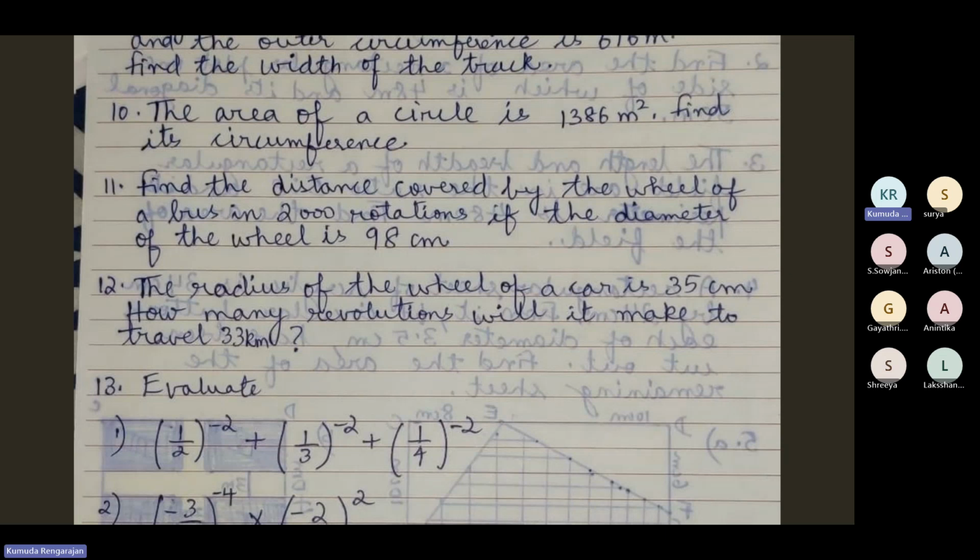Area is given. Pi r square is equal to 1386. So using that, you should find r. Work that and find the value of r. And then find the circumference using the formula 2 pi r.